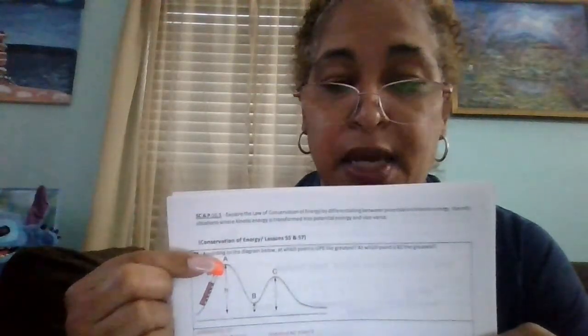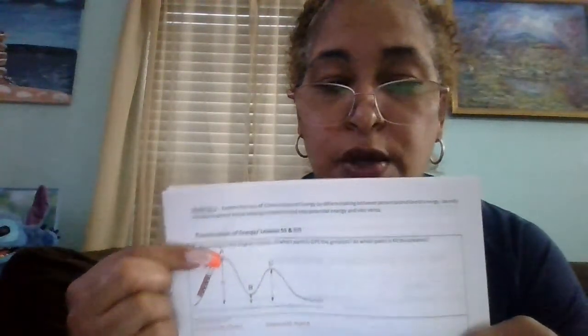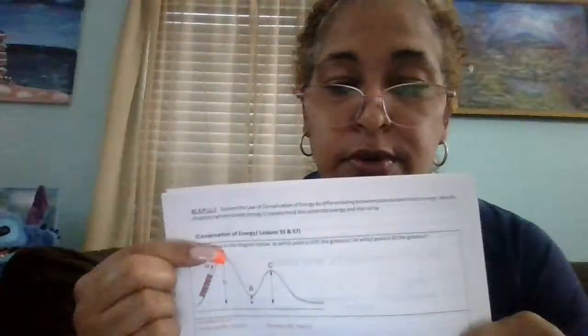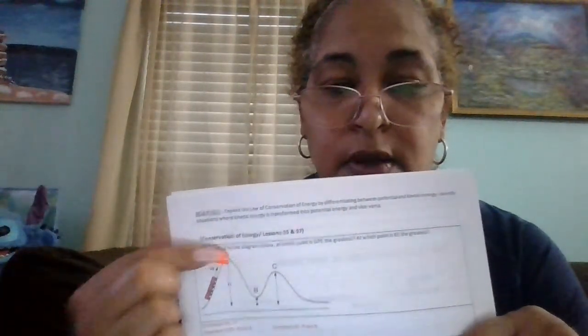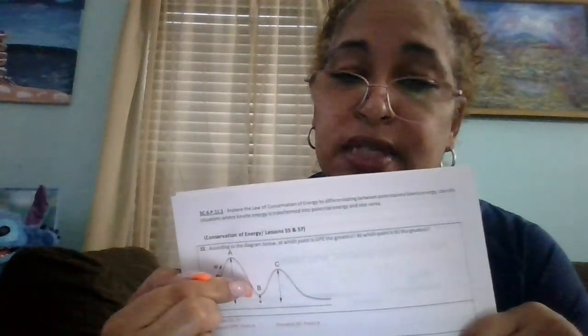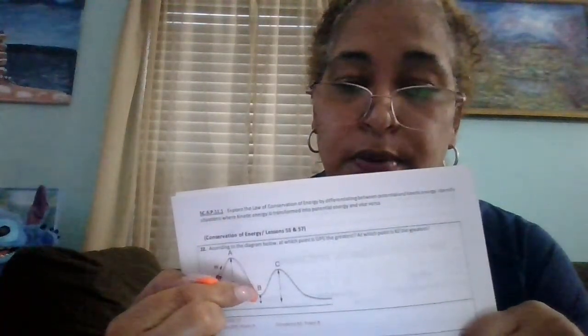As you get up here, you're at the top of your gravitational potential energy. As you start to drop, you have a loss of gravitational potential as you have a gain in kinetic. But you also lose some energy to sound and thermal.